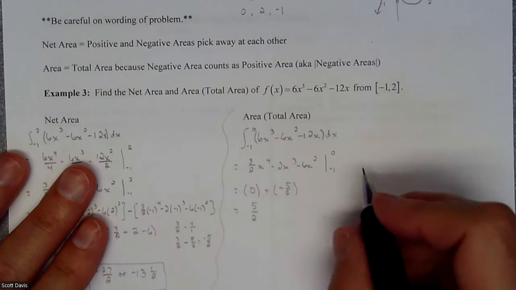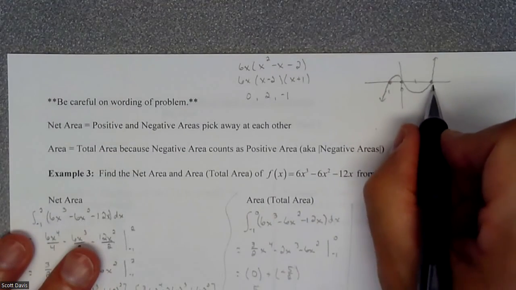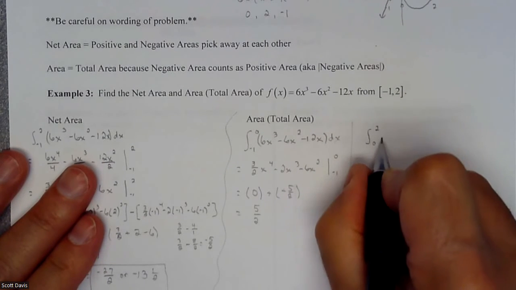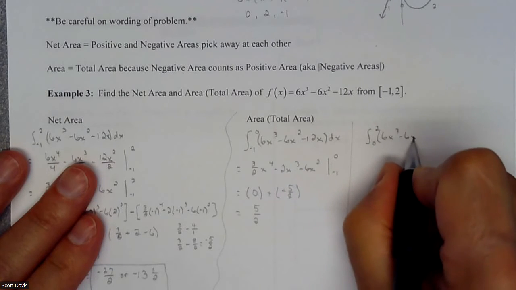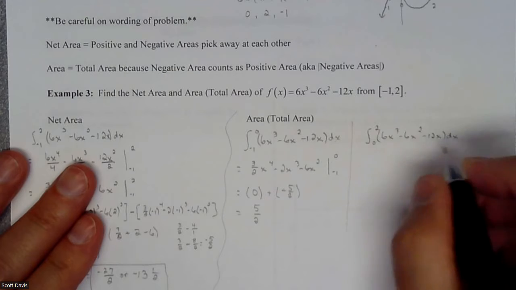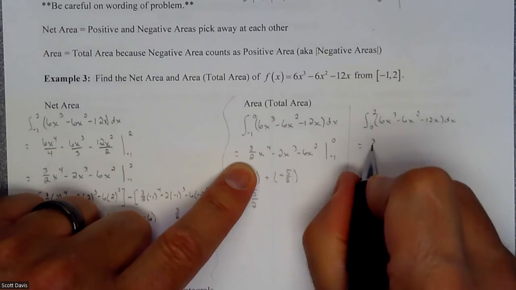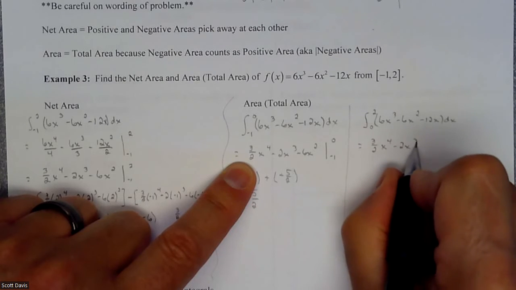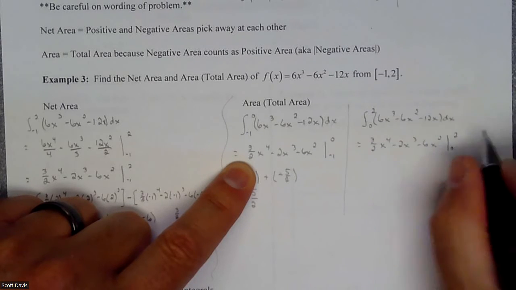And then I'm going to do the other side of this. The other side of this is going from 0 to 2, and that should be a negative area. So same thing, we're going to go from 0 to 2, same equation, 6x cubed minus 6x squared minus 12x dx. And we know the antiderivative of it is this. And so we have 3/2 x to the fourth minus 2x to the third minus 6x squared, that we're going from 0 to 2.